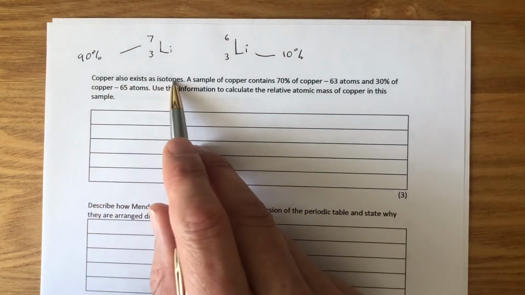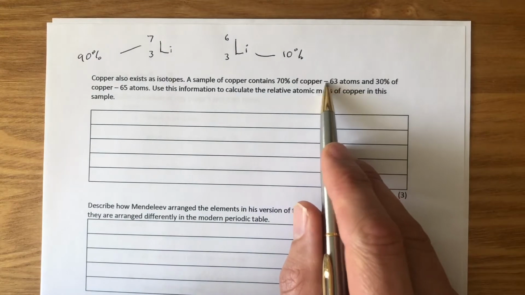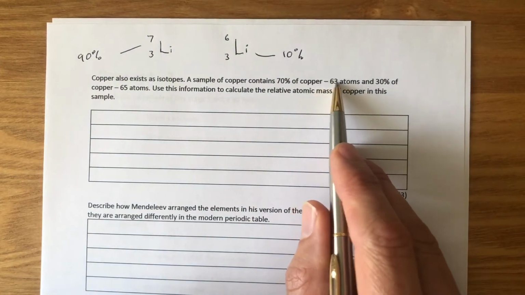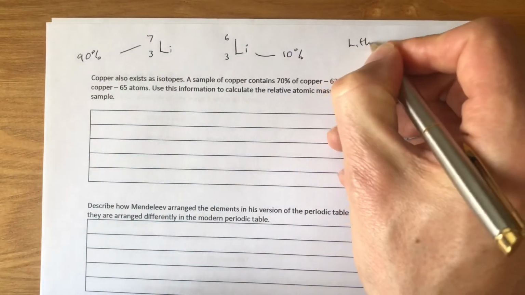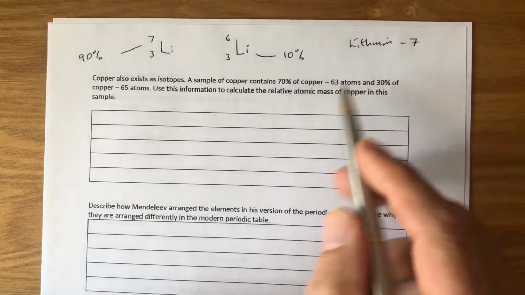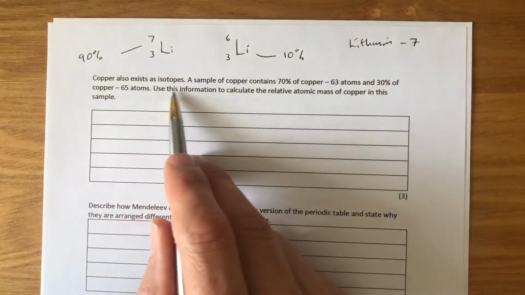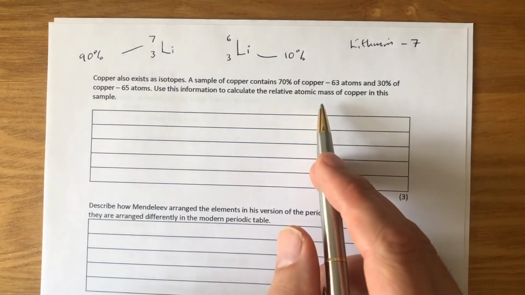It says copper exists as isotopes. A sample of copper contains 70% of copper-63. When it says dash 63, it doesn't mean minus 63. That's another way of writing the mass number. So, that's lithium-7, writing it like the question, lithium dash 7. Okay, that's the mass number. 70% of copper-63, 30% of copper-65, use the information to calculate the relative atomic mass of copper.